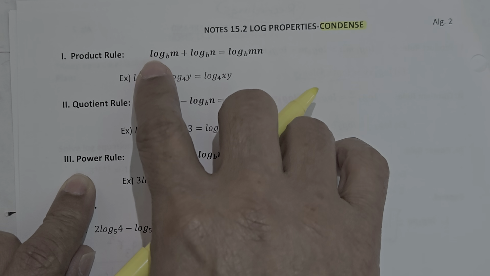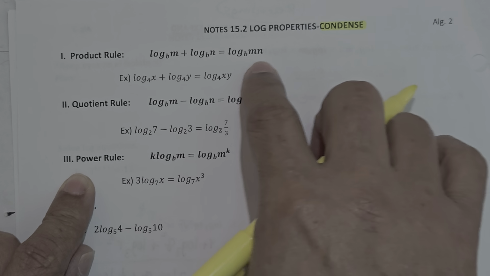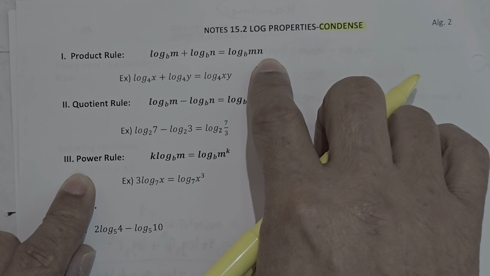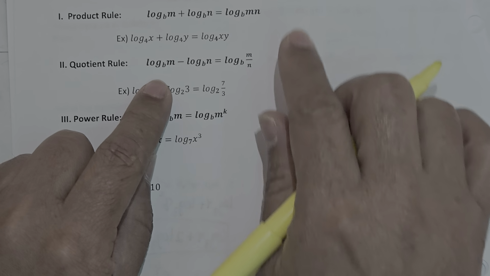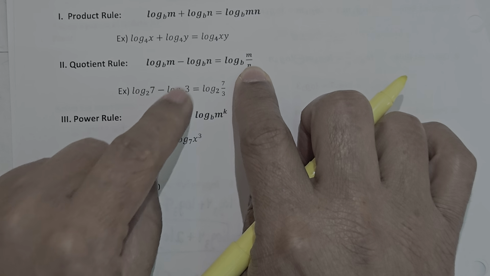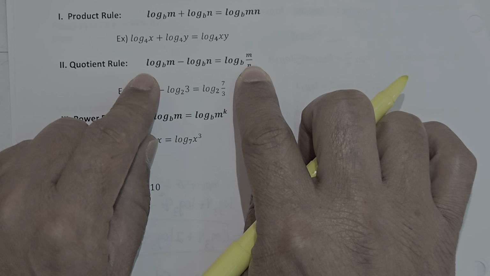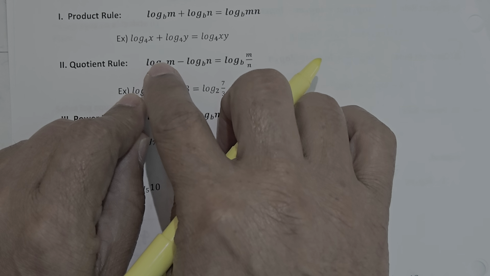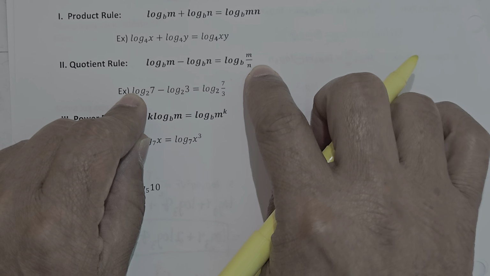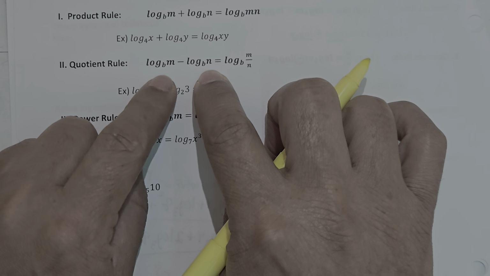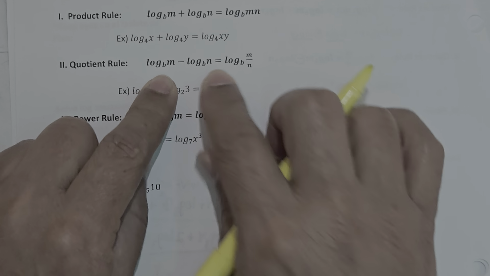Now we're doing the opposite. We're condensing two logs with the same base to a single log. And then the quotient rule: we went from this to this yesterday, so that means we expanded. Now we're doing the opposite. We're going from this to condensing to a single log, but notice the logs have to have the same base, okay?